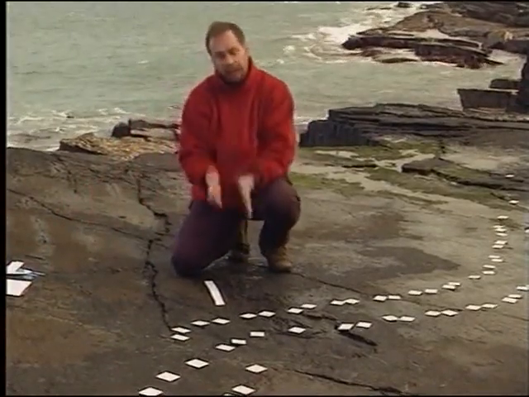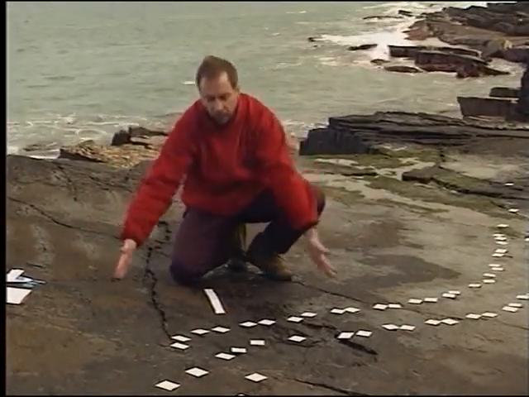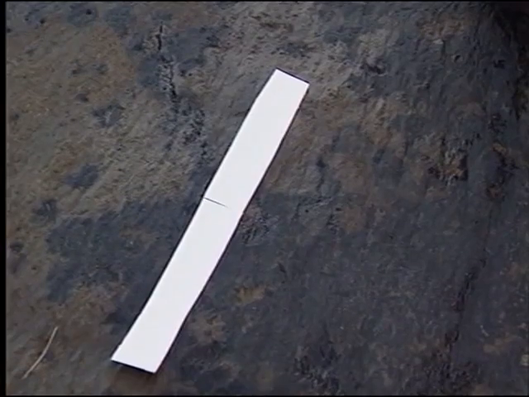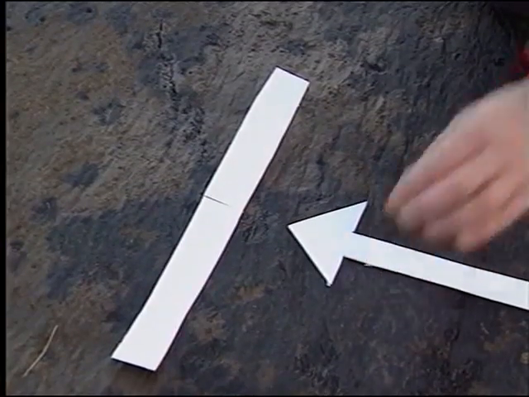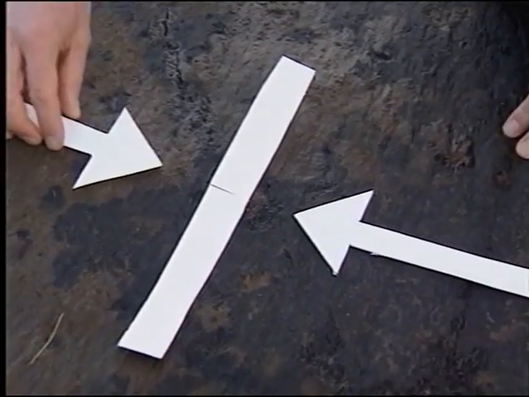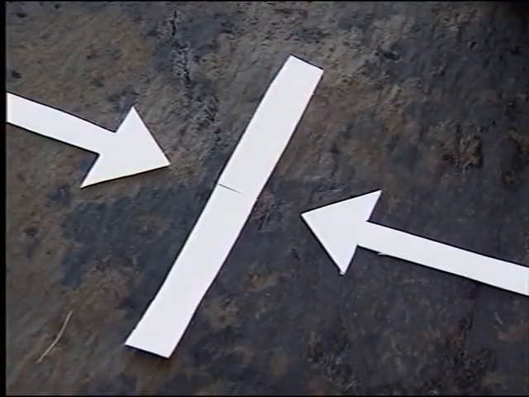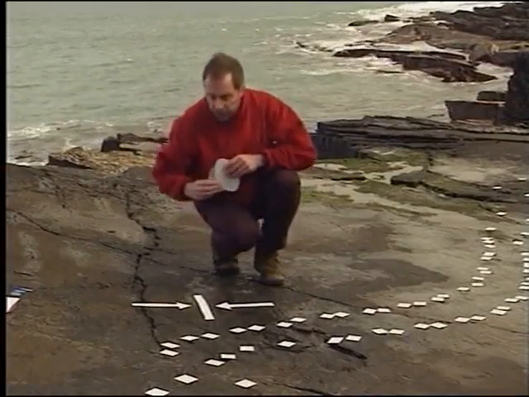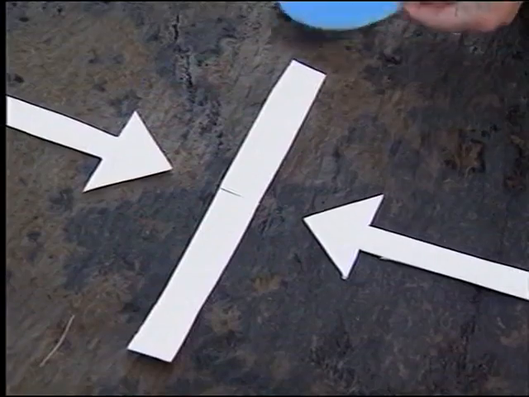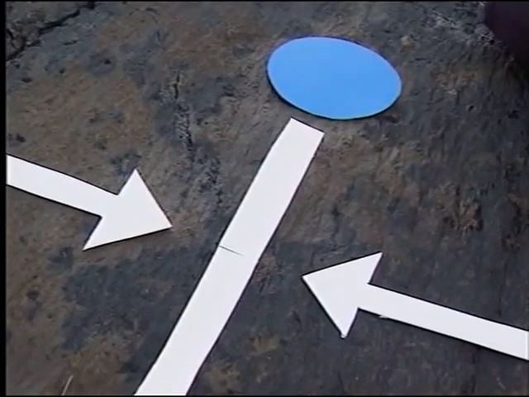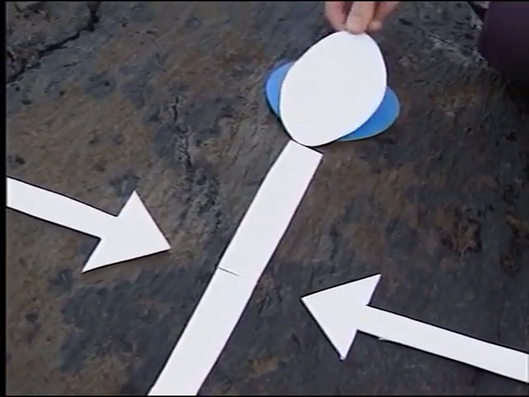Now, we believe the cleavage represents a shortening across its trace, something like this. Squash it together, at right angles to the trace, and of course you would turn any shape that was originally a circle into an ellipse.